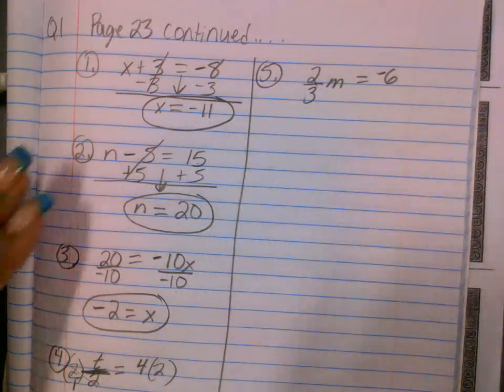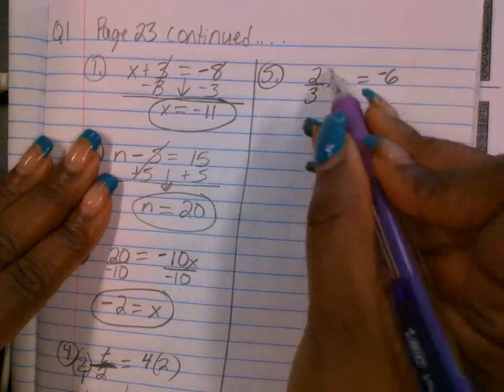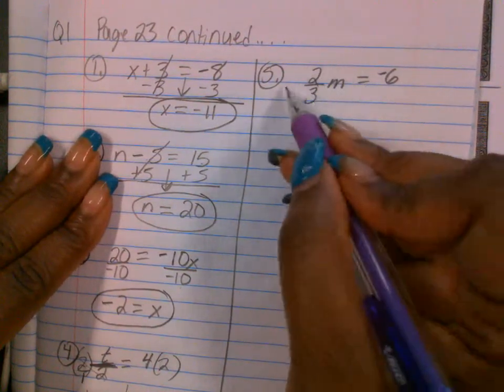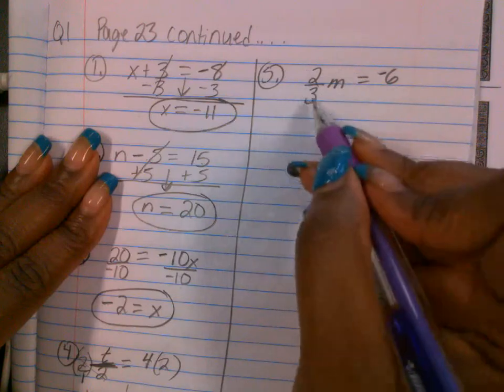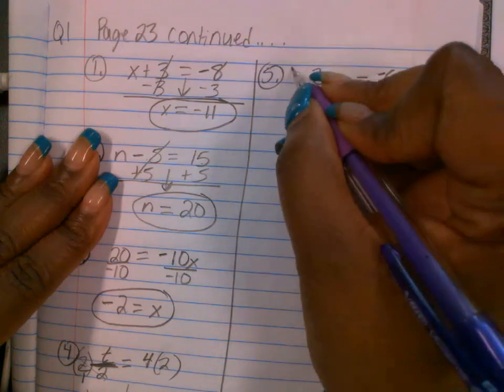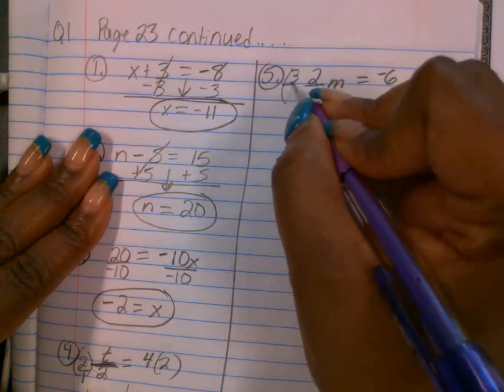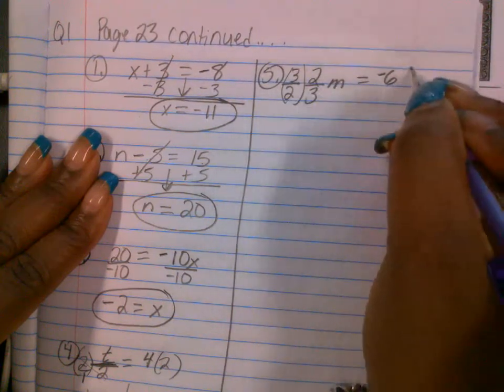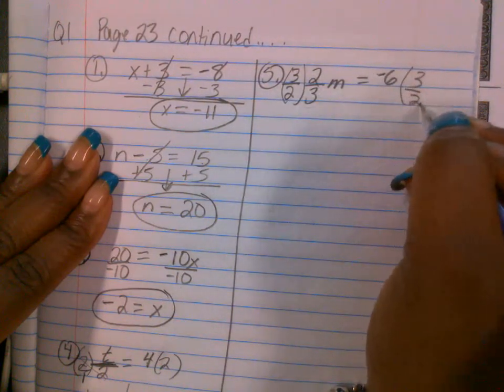Okay? All right, so we're going to multiply. When you see a problem that looks like this, you're going to multiply both sides by the reciprocal to get m by itself. So the reciprocal here is 3 over 2. The reciprocal here is 3 over 2.